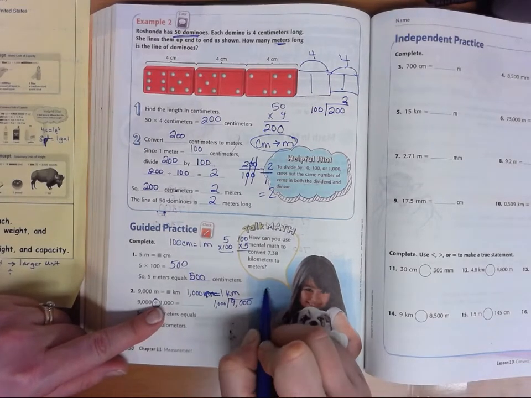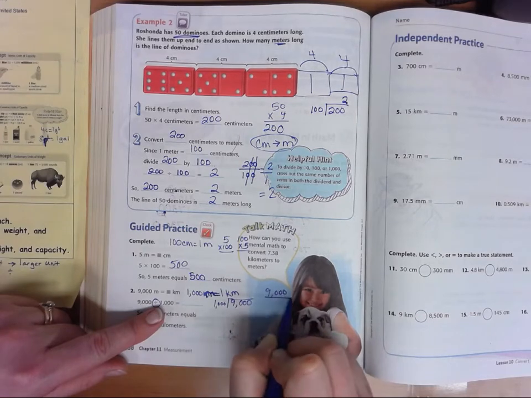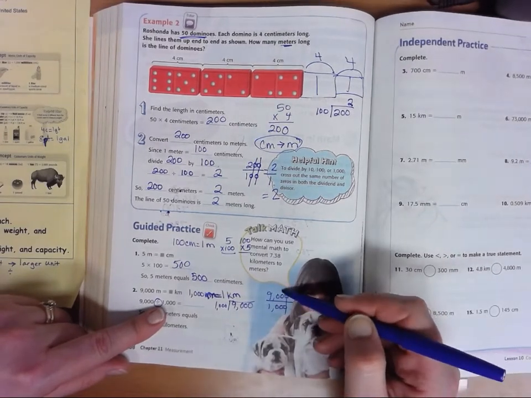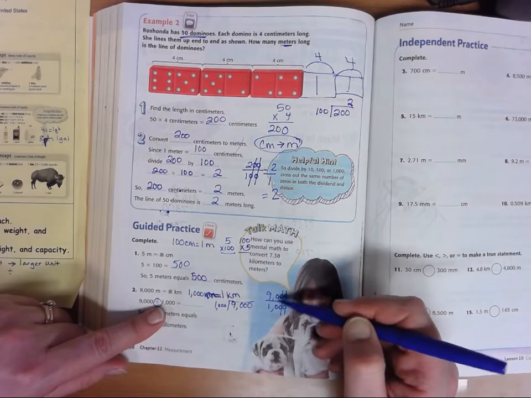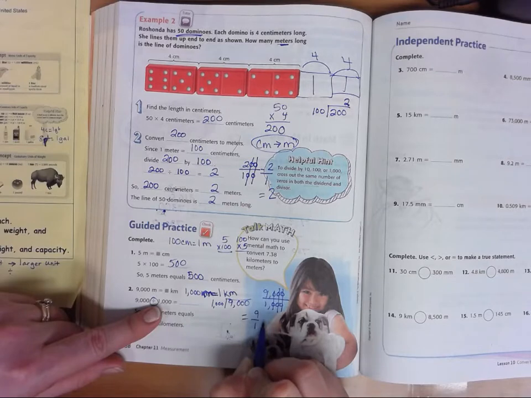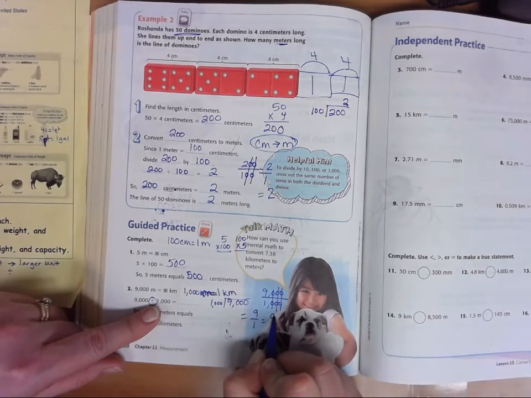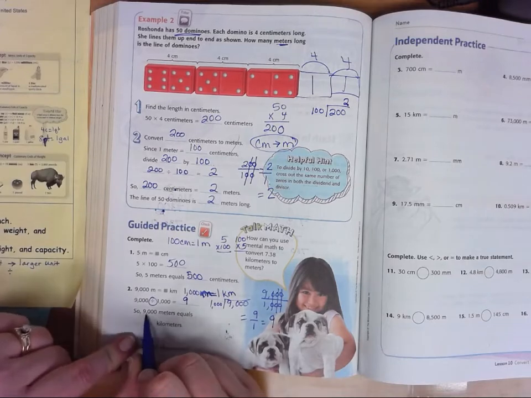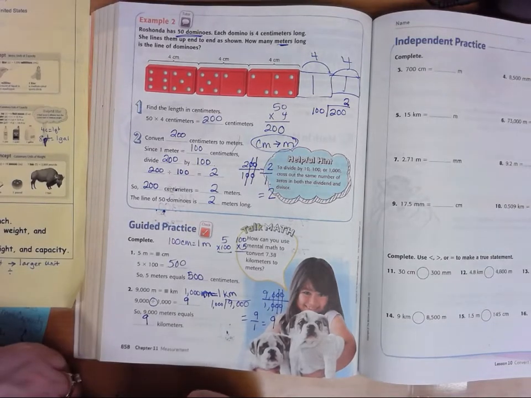I could also write it as a fraction. 9,000 divided by 1,000, and I have zeros that cancel. I have 3 zeros at the end here and here. So now I have 9 divided by 1, and 9 divided by 1 is equal to 9. So 9,000 meters equals 9 kilometers.